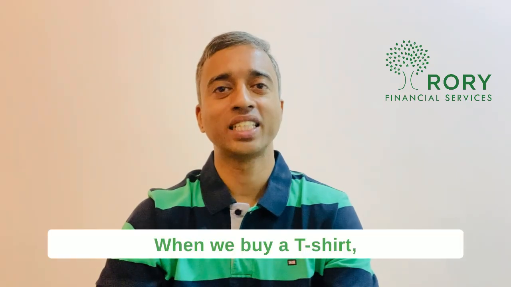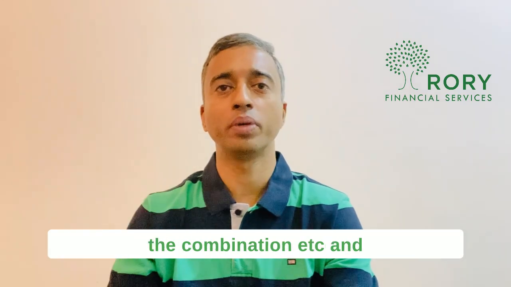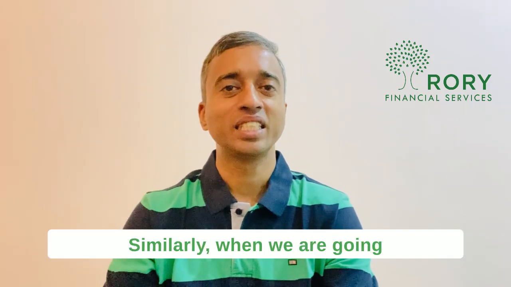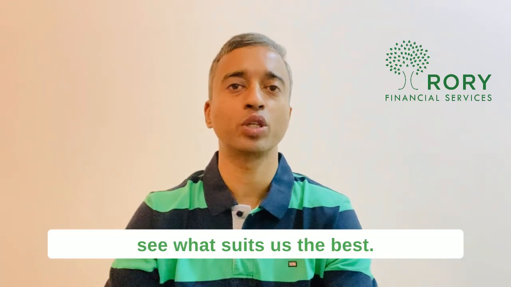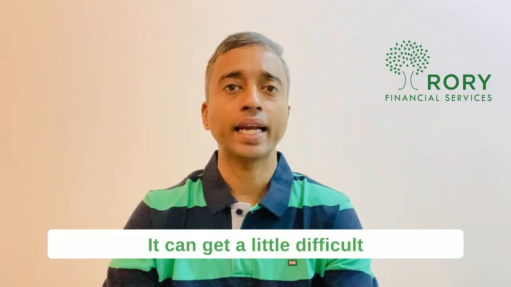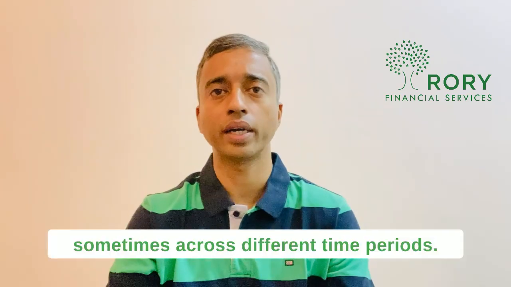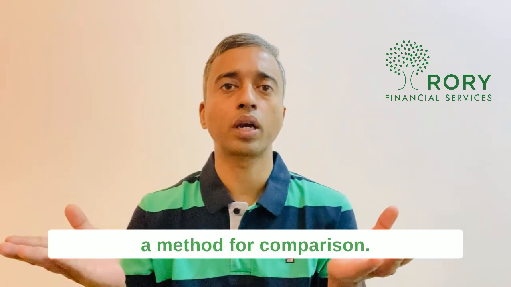When we buy a t-shirt, we compare many different options. We look at the color combination, etc., and then we choose what we think will fit us the best. Similarly, when we are going to invest, we should look at different asset classes and see what suits us the best. It can get a little difficult because we invest in different modes, sometimes across different time periods. So it is important to set a method for comparison.